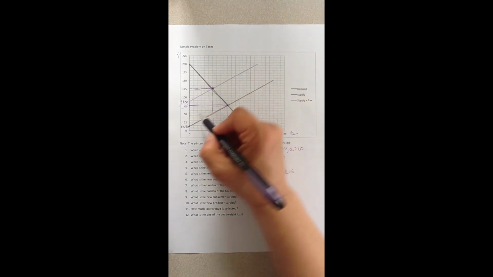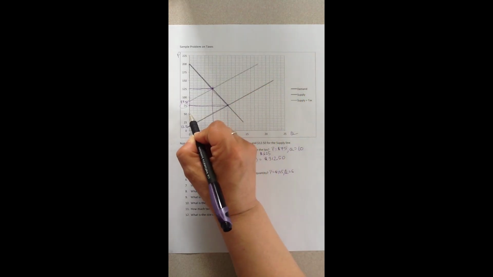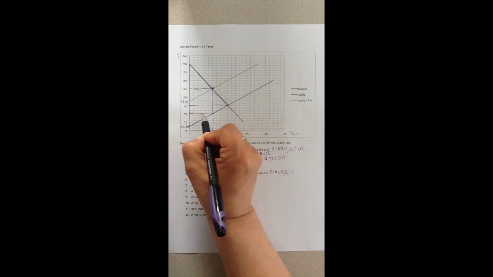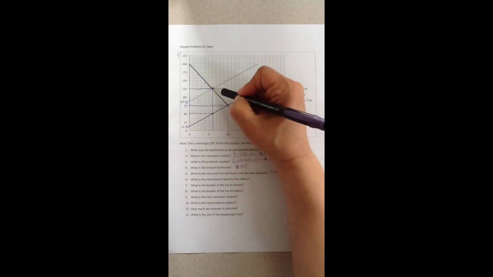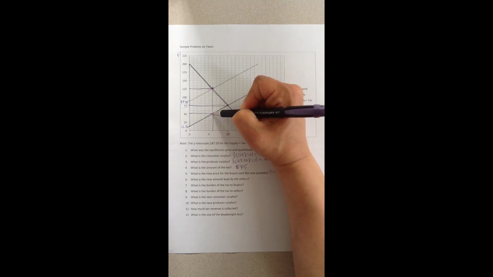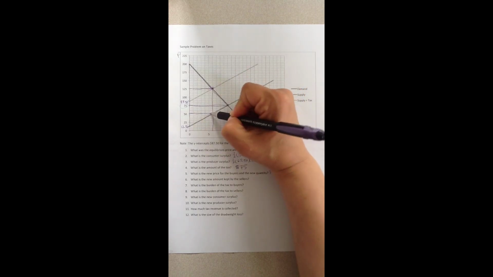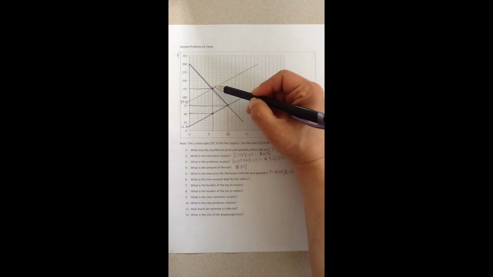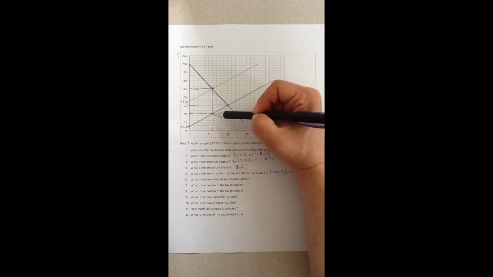Sellers are only going to be able to keep 50. It's the 125 minus 75, or we can go over from this. Here's our equilibrium intersection, and we go down to the old supply curve and over to the y-axis at 50. So they collect 125 from the buyers. 75 gets taken out and submitted to the tax authorities, and they get to keep 50.